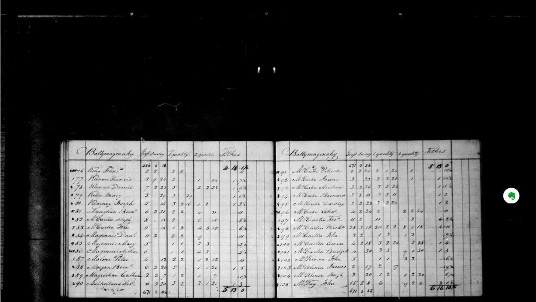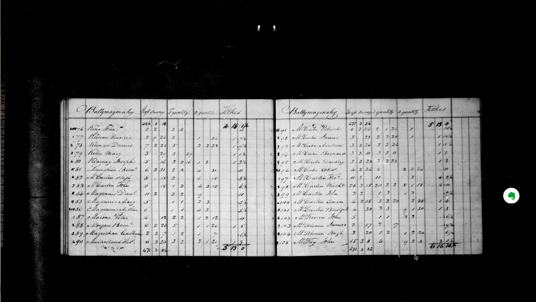And so here is a copy of the tithe allotment for that area, which shows me John King, and it tells me about the land that he has and the quality. Is it first quality or second quality land, the total, and then what the tithe is that he needs to pay to the rector of the Church of Ireland, which is where the money actually goes.